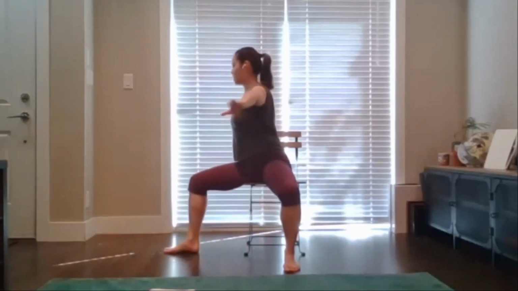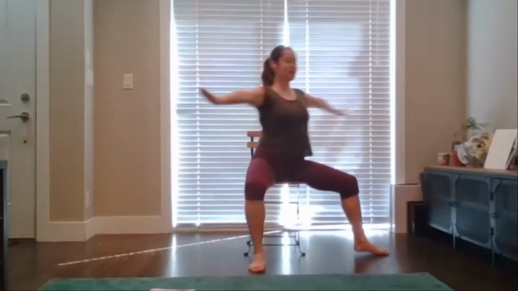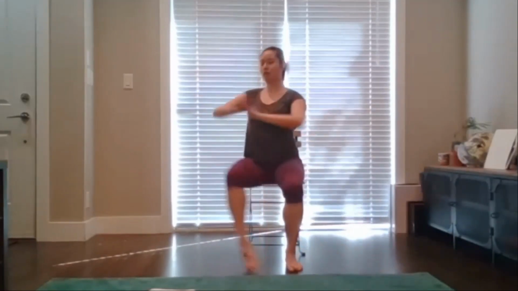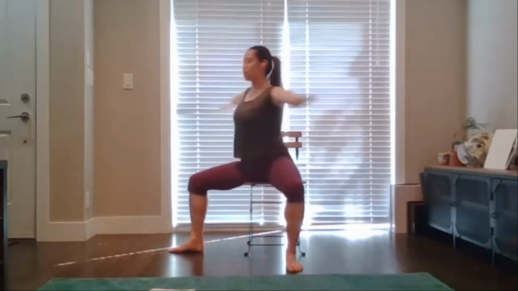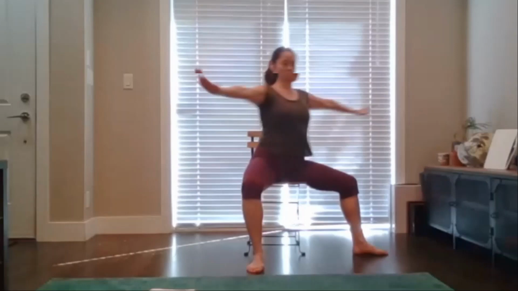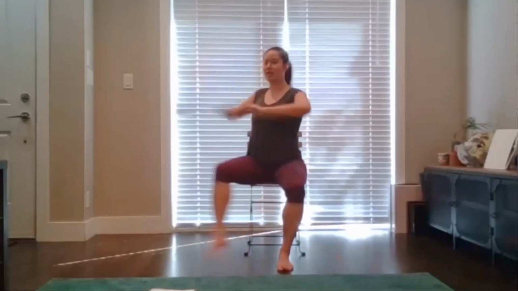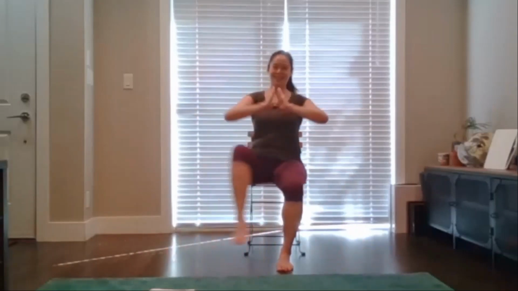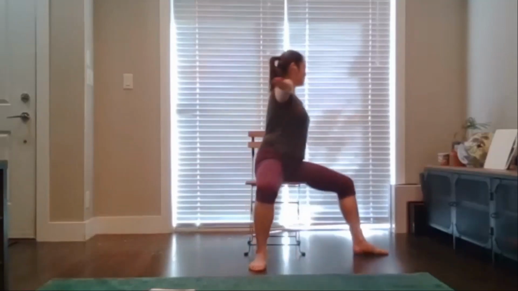If this is too fast, don't worry, slow it down. It does not have to be the same speed I'm doing, as long as your technique is good. So as long as you're trying to pivot in your chair, get your hips to face the direction of your travel, and you're reaching those arms out nice and long. Well done, everybody.